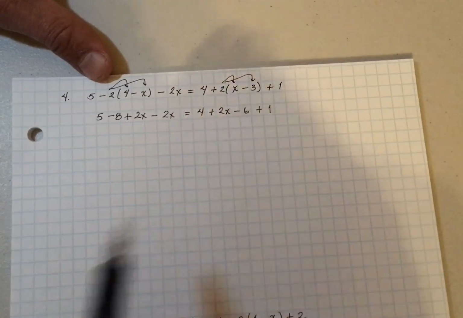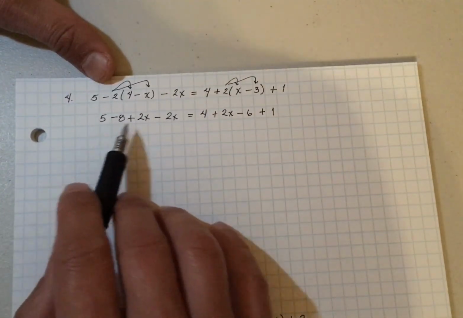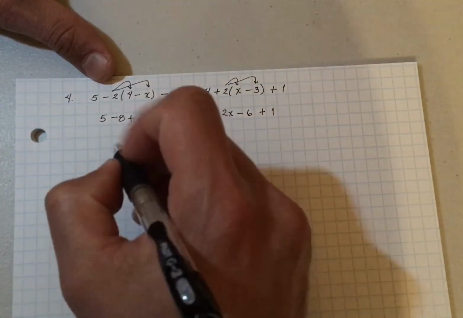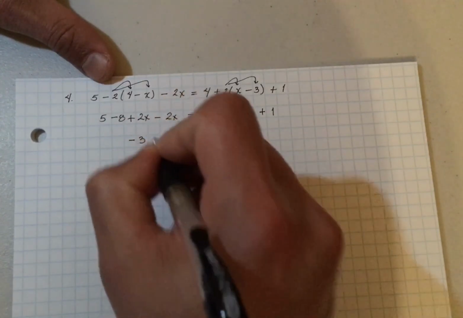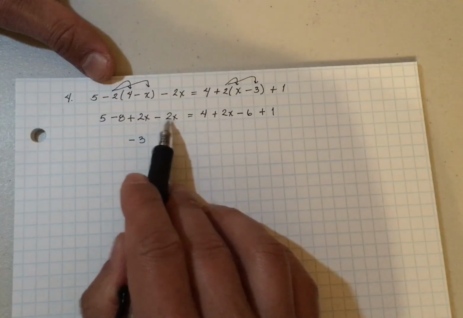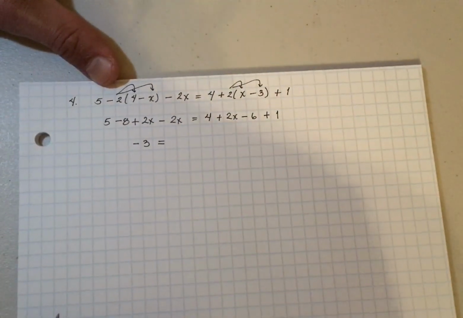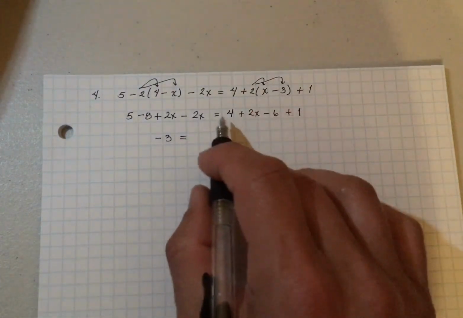Okay? So now we're going to combine like terms. So now I'm going to combine 5, take away 8. 5 minus 8 is negative 3. What happens here? ¿Qué pasa aquí? 2x menos 2x, 2x minus 2x becomes 0. So you don't write anything. You don't write 0x. You just write nothing. We go to the right side.